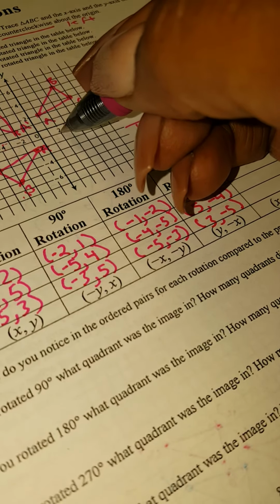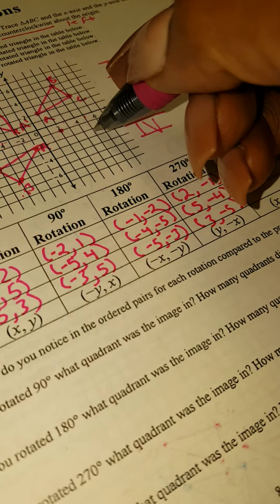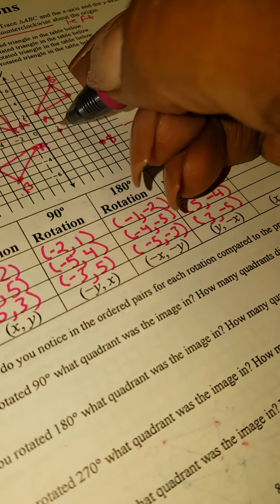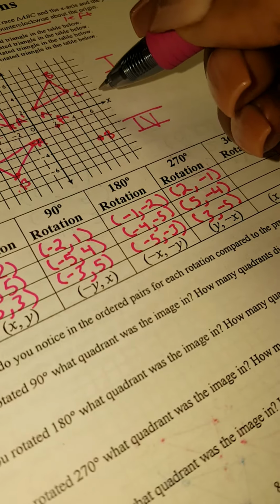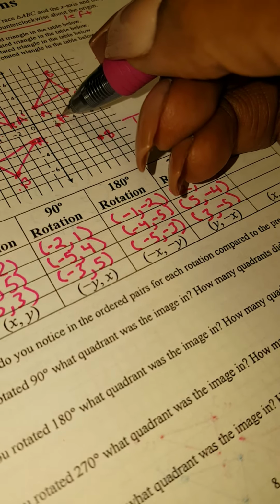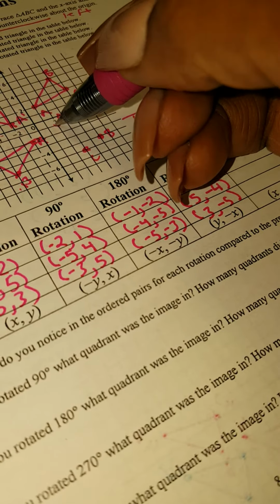And then of course 360 would be back to what? The original pre-image. That's when people say they made a whole 360. They sound dumb, because that means you started back at your beginning. You didn't change it at all.